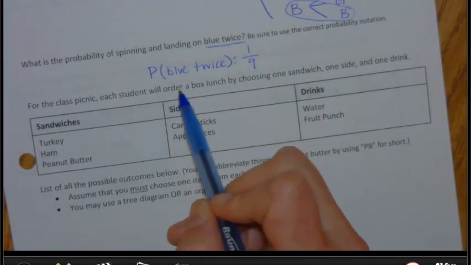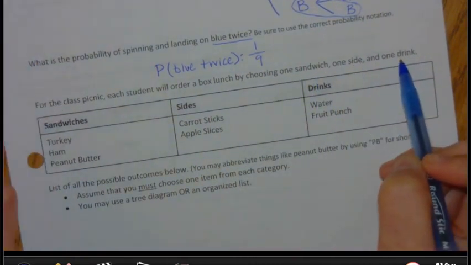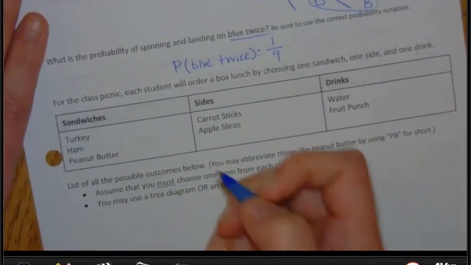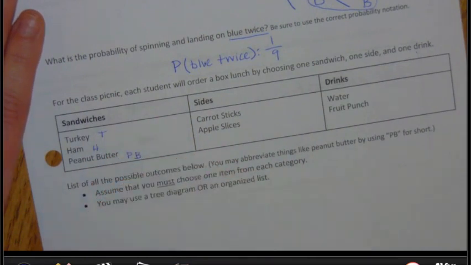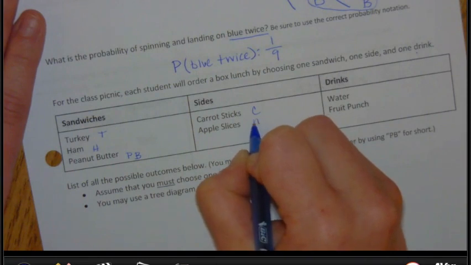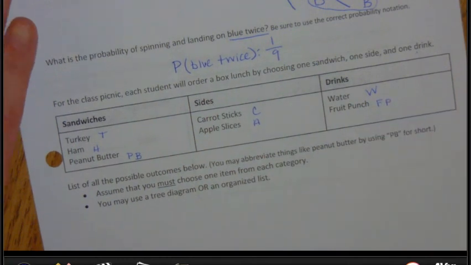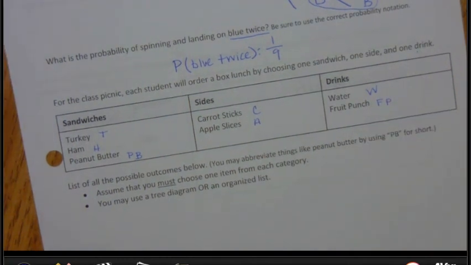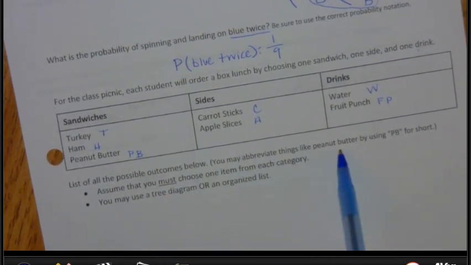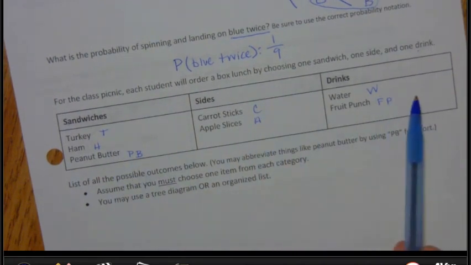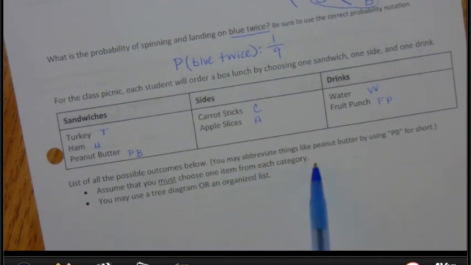For the classic picnic, each student will order a box lunch by choosing 1 sandwich, 1 side, and 1 drink. So for my sandwiches here, I have turkey, ham, and peanut butter. I can choose carrots and apples for my sides, and I can choose water or fruit punch for my drinks. Okay, so I need to list all of the possible outcomes below. You may abbreviate things like peanut butter using PB. Assume that you must choose 1 item from each category.